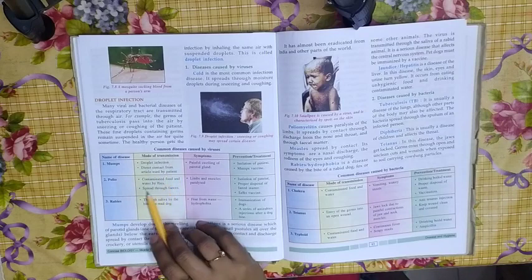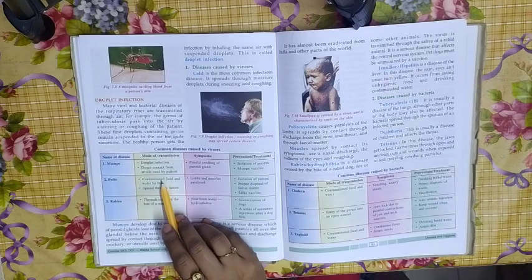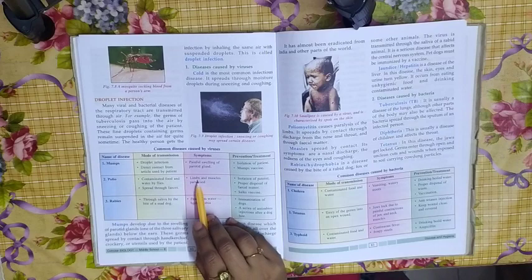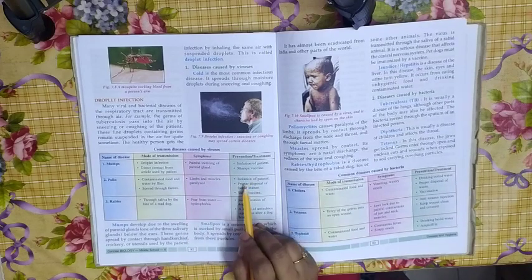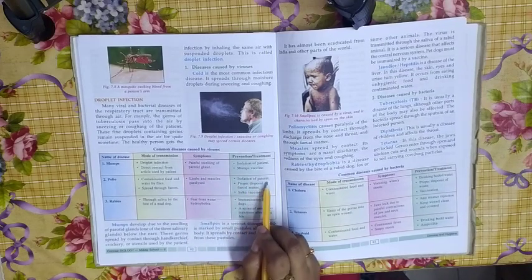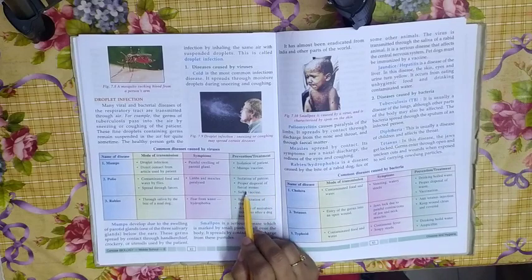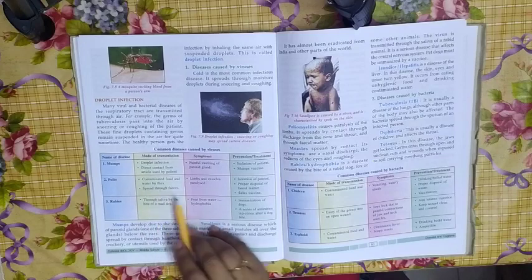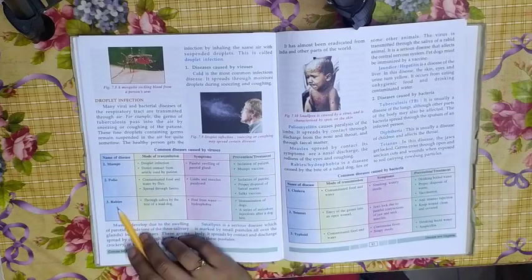Next is polio. What is the mode of transmission of polio? Contaminated food and water by flies, and second, spread through feces. So it is better to learn point wise. Symptoms of polio: limbs and muscles are paralyzed. Prevention or treatment: isolation of the patient, proper disposal of fecal matter, and Salk vaccine. Clear? So which vaccine is used for polio? Salk vaccine.